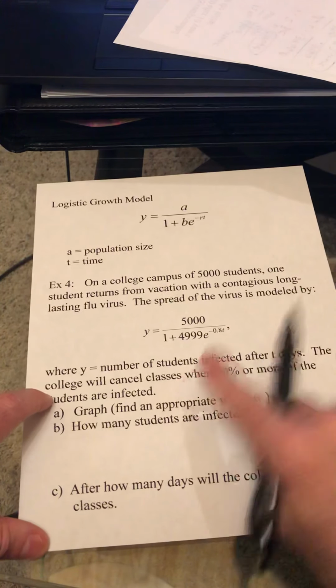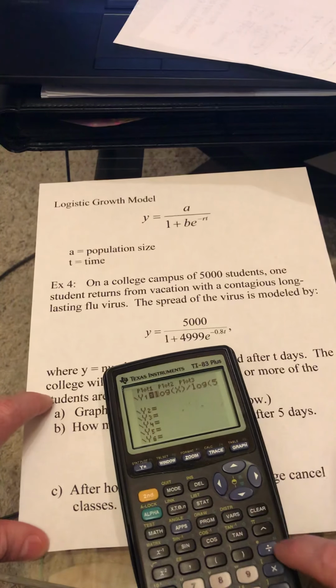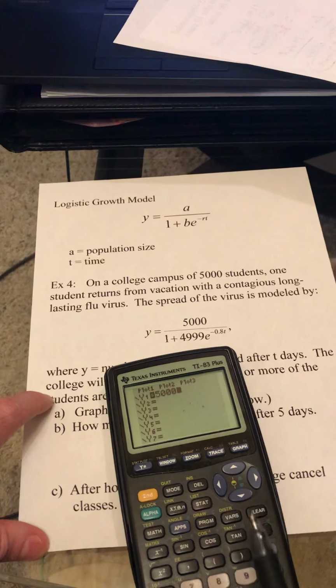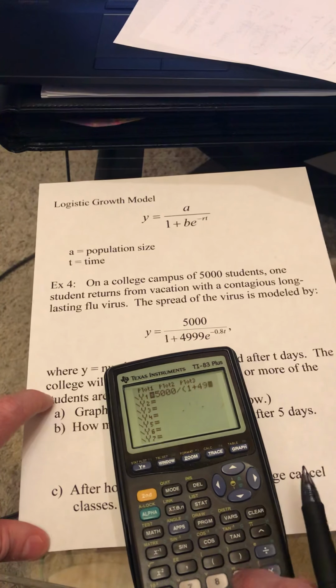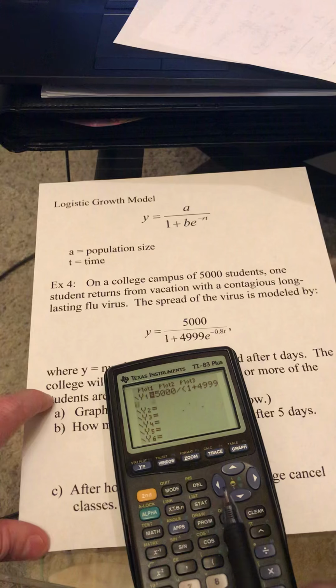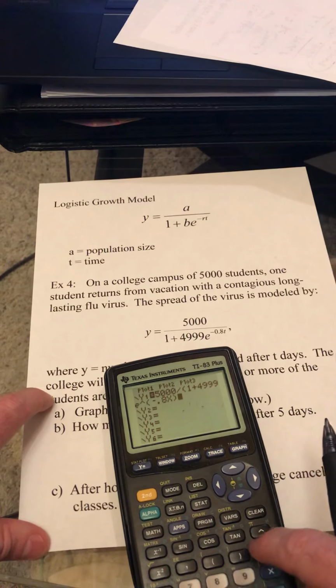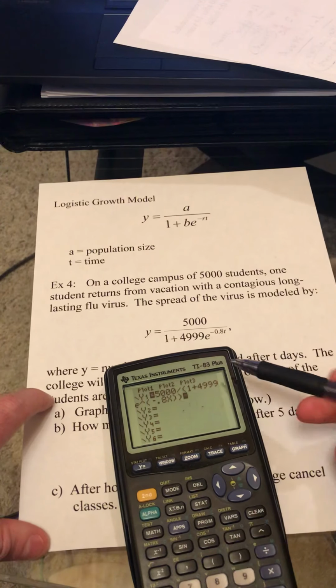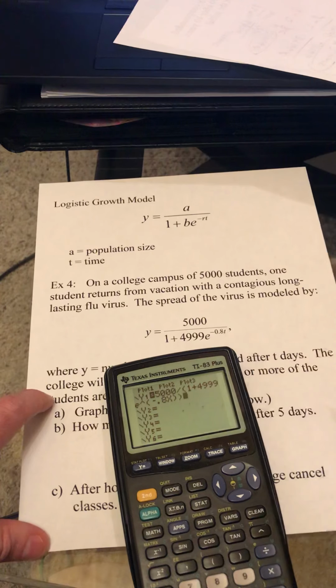Now, the first thing that it does say to do is enter it into the calculator. So Y equals 5,000, and then in parentheses, first make sure you divide, 1 plus 4999 e to the negative 0.8 x, and then just to be on the safe side, I will go ahead and close every parenthesis I open.